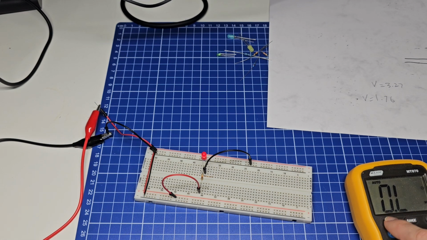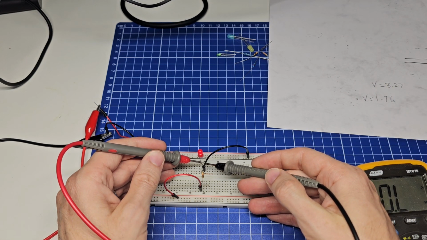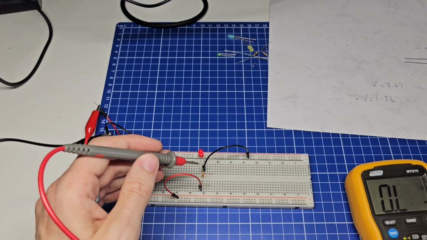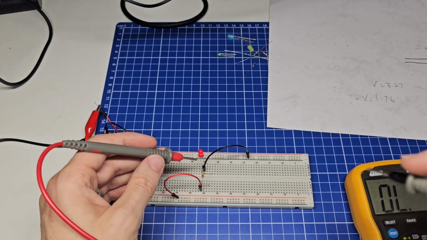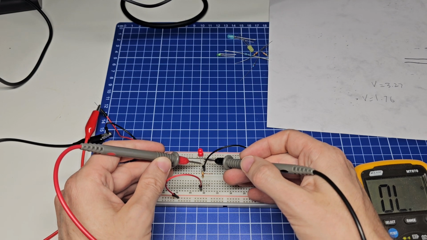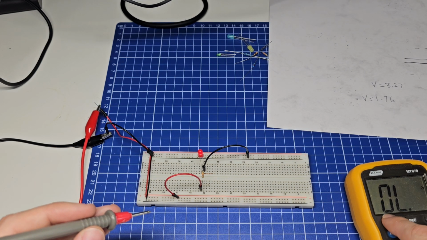Do I need to select ohms? That doesn't work.